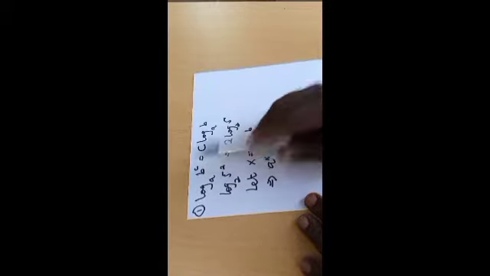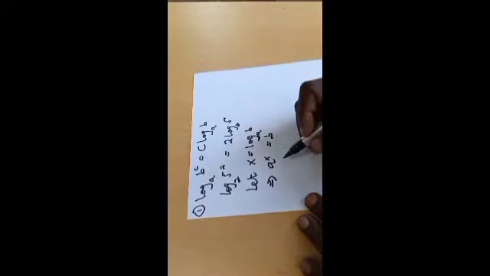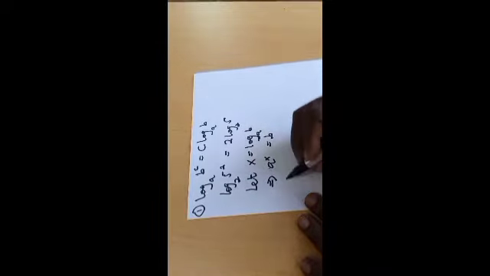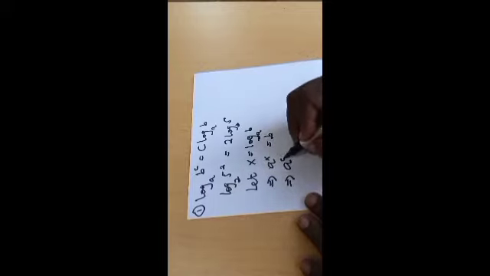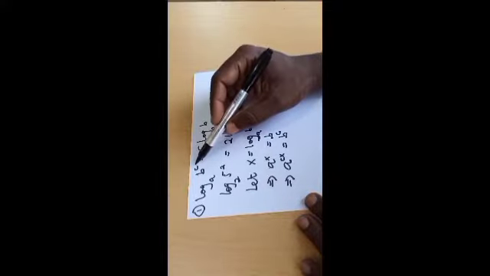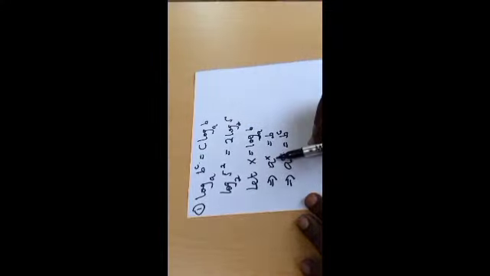We are proving b to the power c. So what I have to do is raise both sides to the power c. If I raise both sides to the power c, I have a to the power cx is equal to b to the power c. My main focus is to get b to the power c, so I have to raise both sides to the power c.